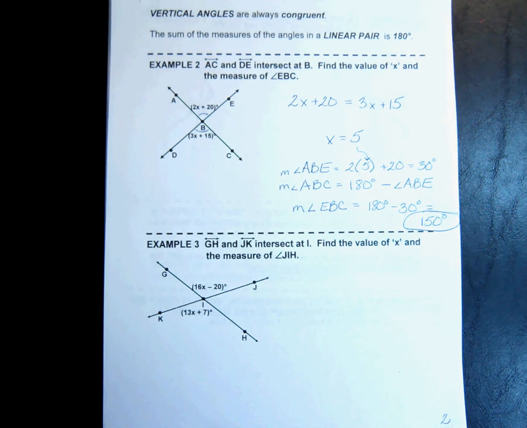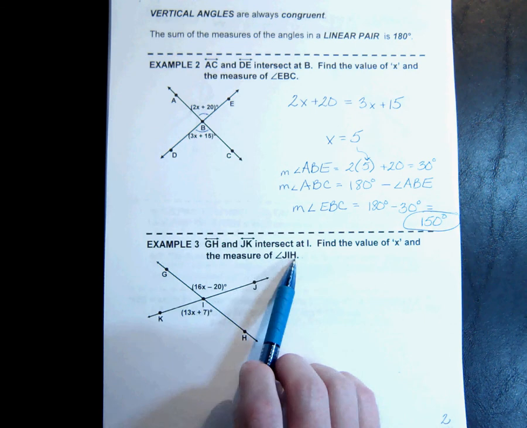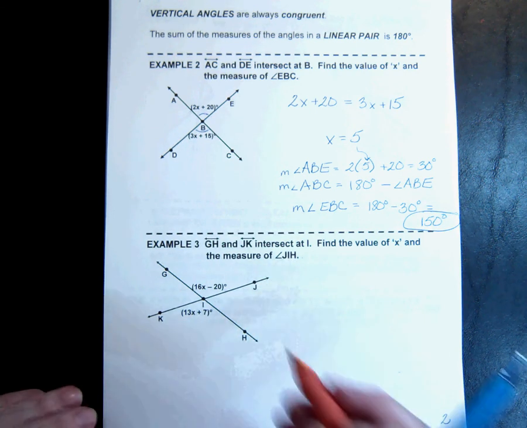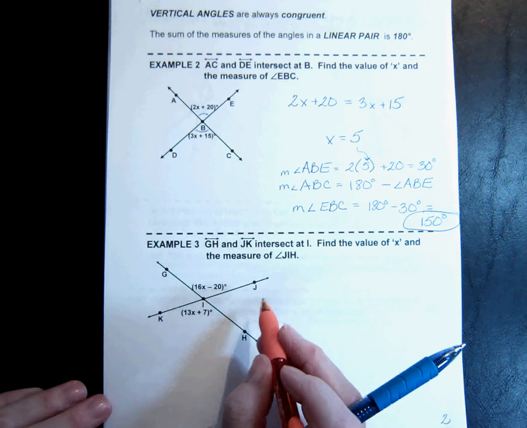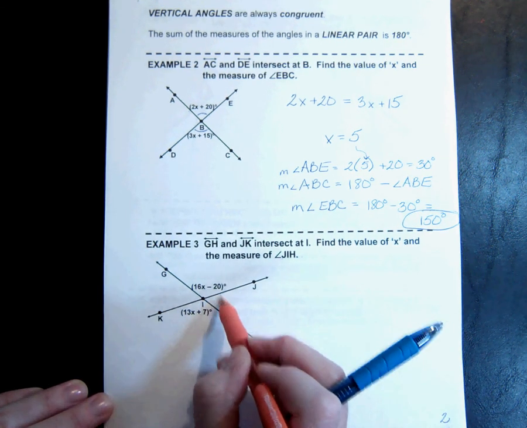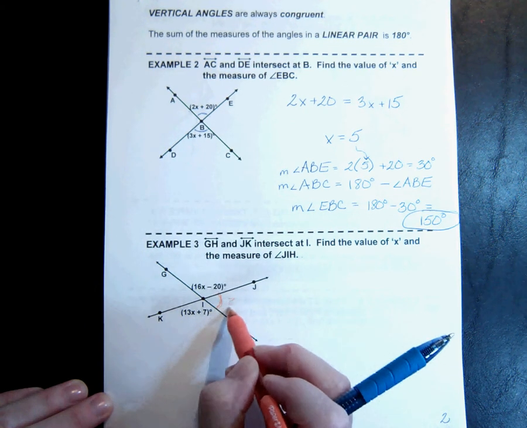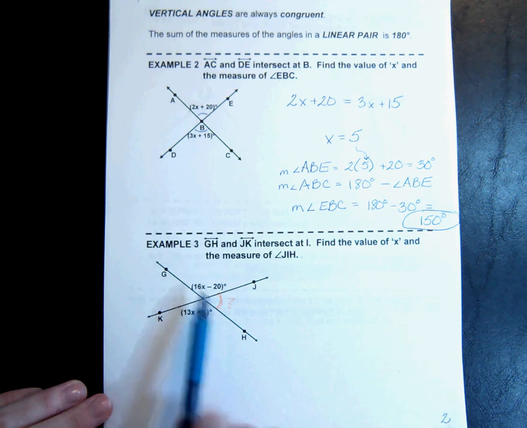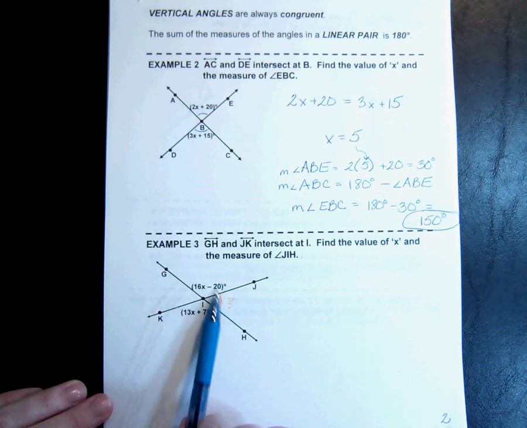GH and JK intersect at I. Find the value of x and the measure of JIH. Let's mark that. It's always good to mark which one they're asking for. So start with J, I, and H. They're wanting this one. That's the one in question. But you can't get this until you've gotten the answer for what this measure is.